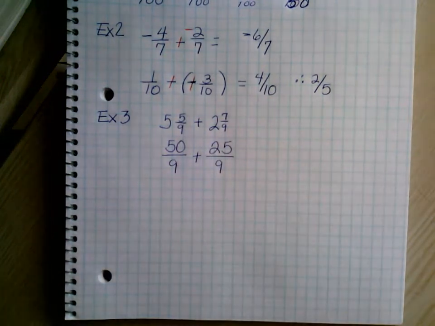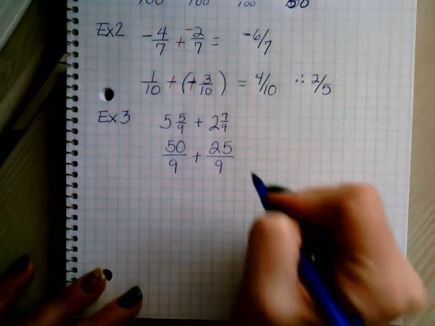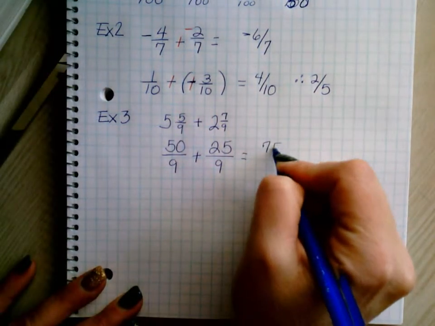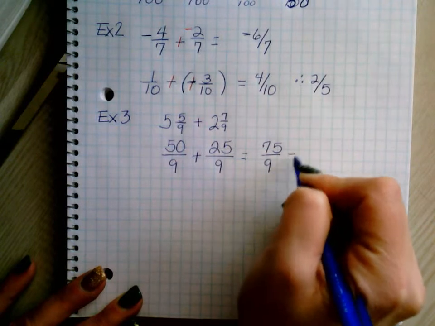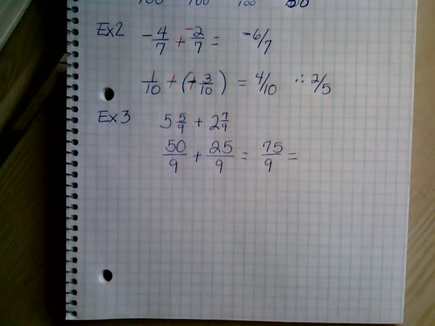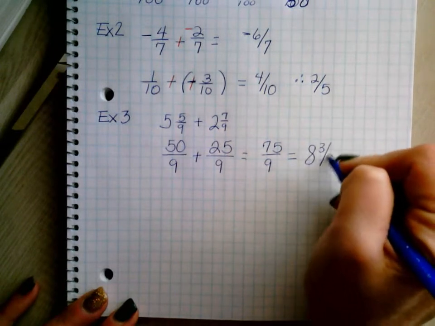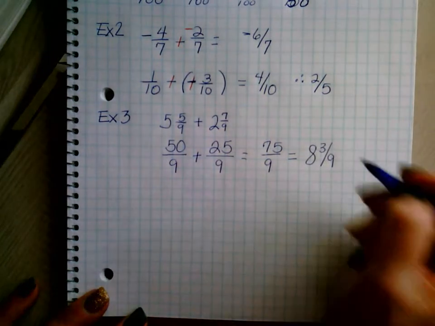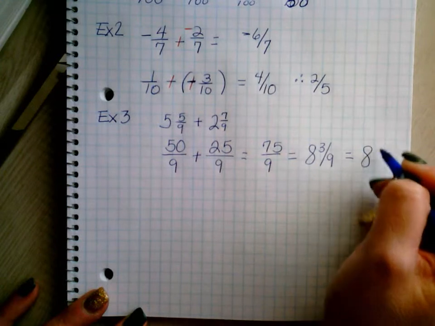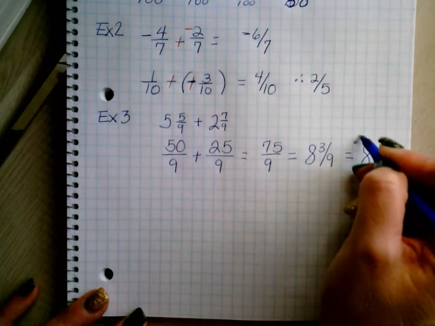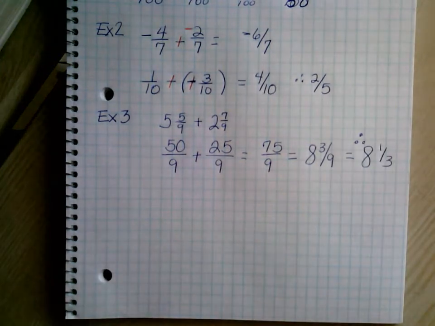Okay, so now 50 ninths plus 25 ninths gives us 75 ninths. 9 goes into that, what, 8 times? 8 and 3 ninths, right? 8 and 1/3. If you do not give me that reduced answer, I have to mark it wrong. Don't have a choice, folks. Gotta reduce it, gotta simplify it.